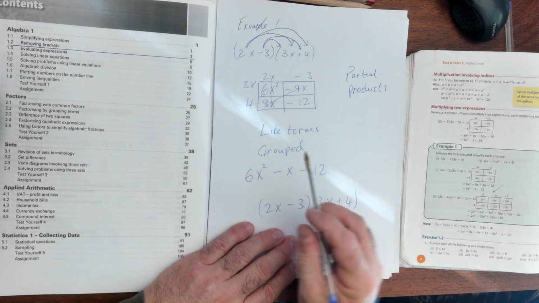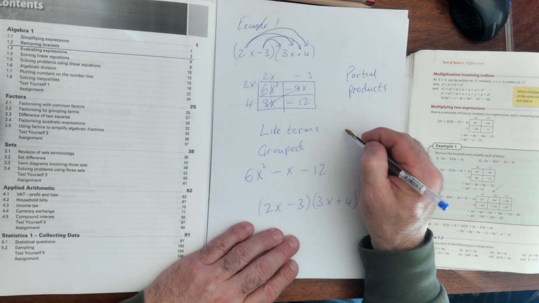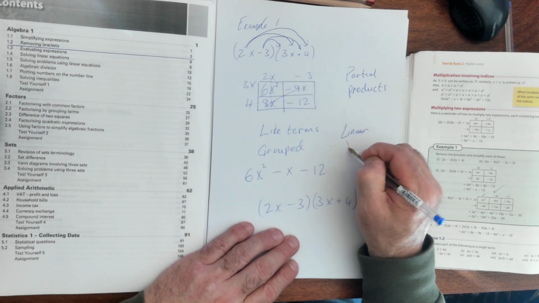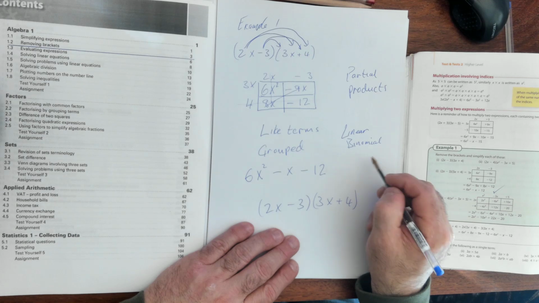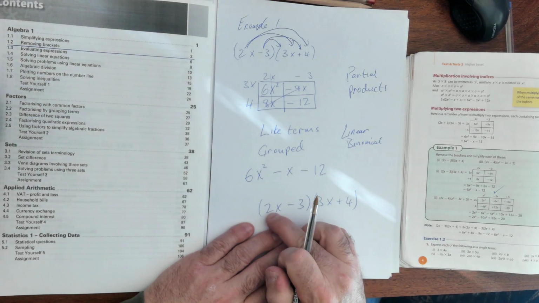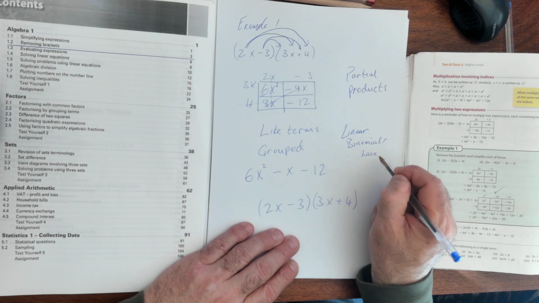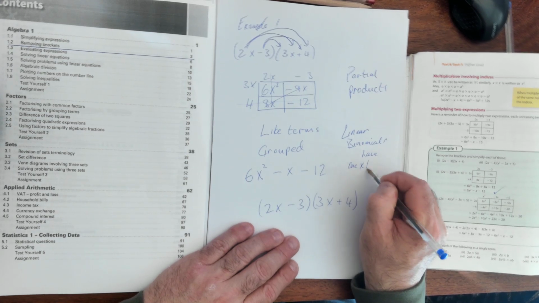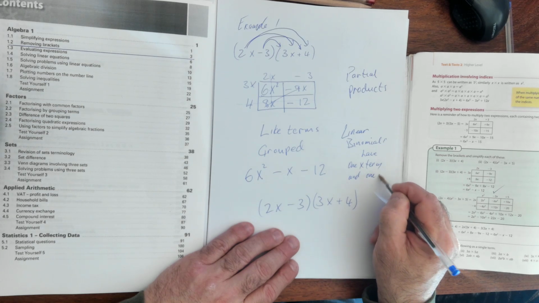Okay, in this type of binomial, which is two linear binomials, in a linear binomial you have an x term and a number term. One x term and one number term.